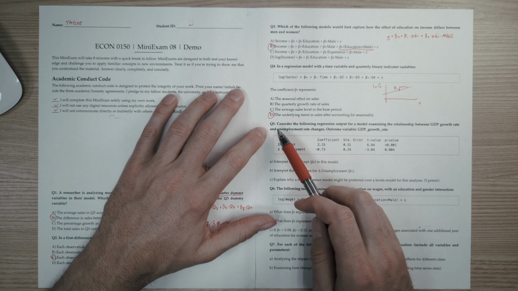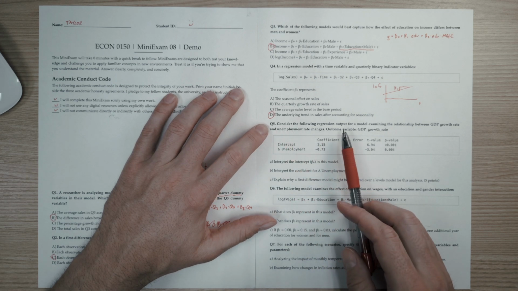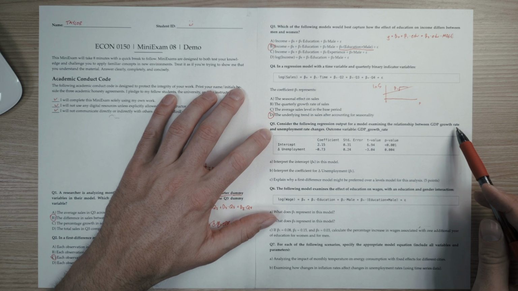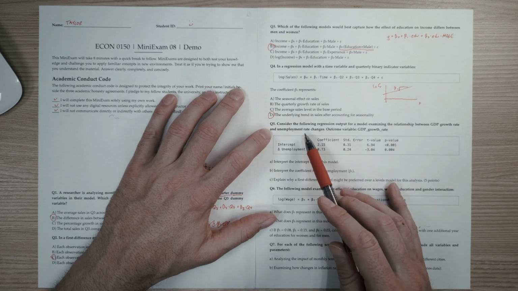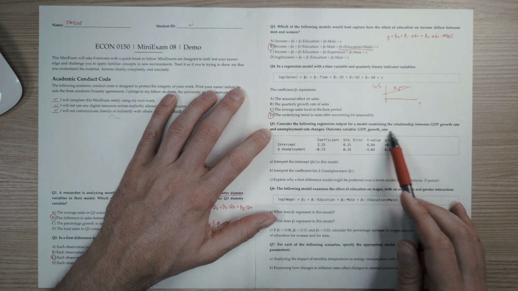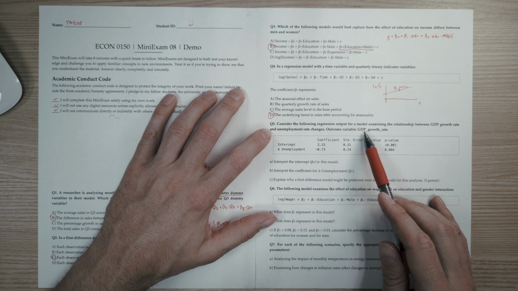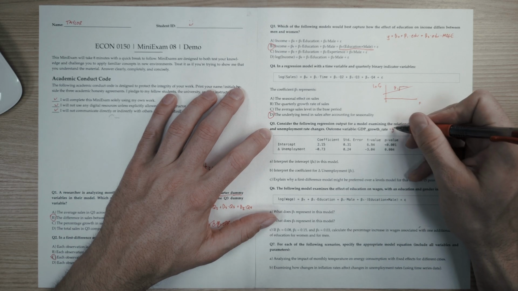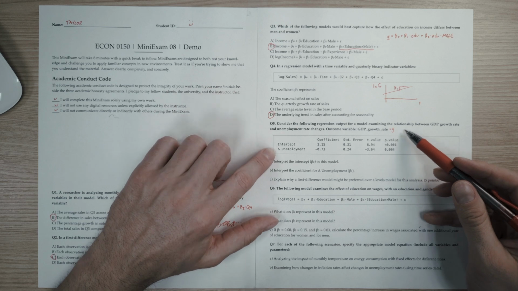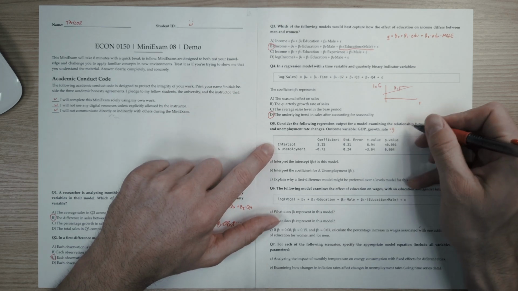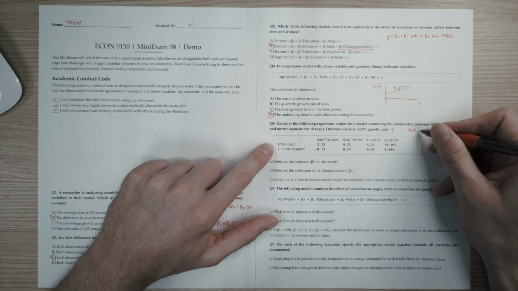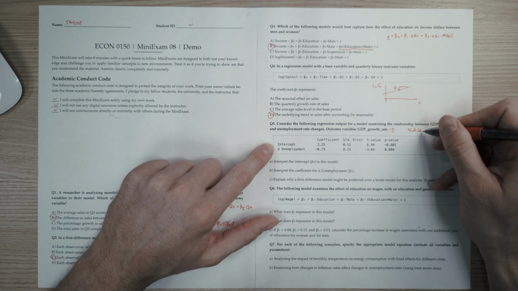All right, so question 5, consider the following regression output for a model examining the relationship between GDP growth rate and unemployment rate changes. And then we're saying the outcome variable is this. So that's our y variable. It's the percent change in GDP.